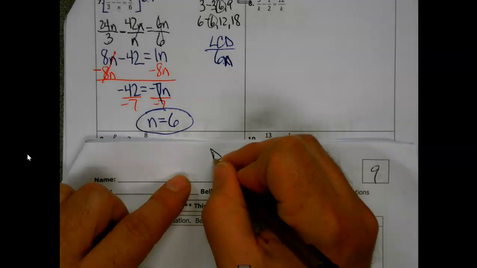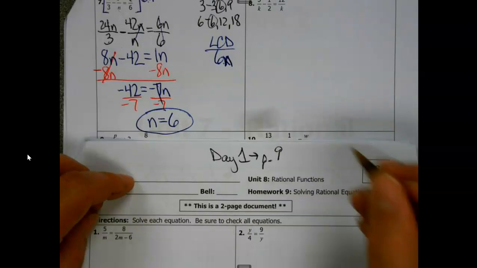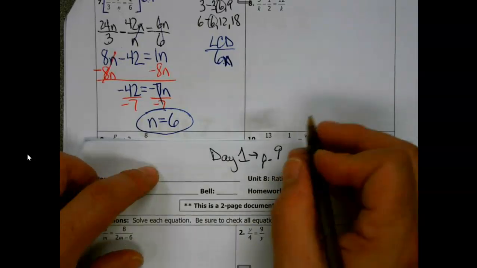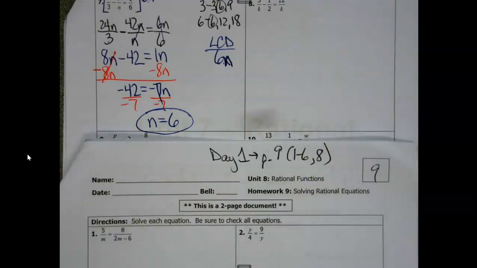All right, so day 1. Page 9, 1 through 6 and 8. Hardy, why are you skipping 7? Because we haven't played with other exponents down there yet. I don't want to do stuff we haven't done. So page 9, 1 through 6 and 8, and then we will add tomorrow, adding and subtracting into the fractions. We'll add the third piece and go from there.